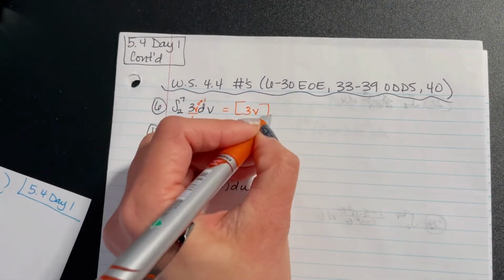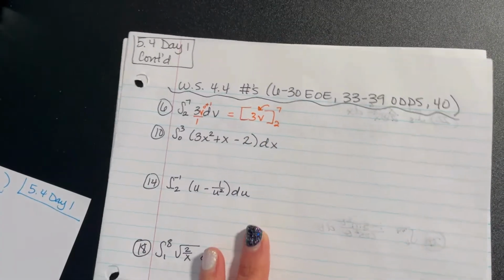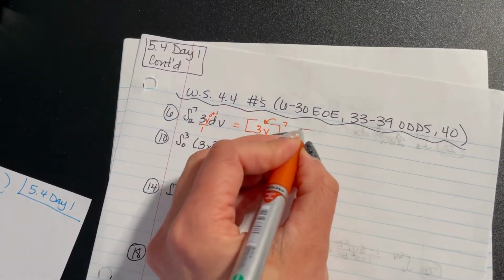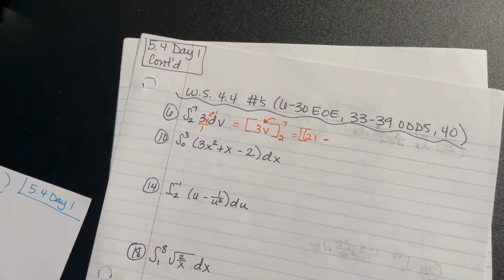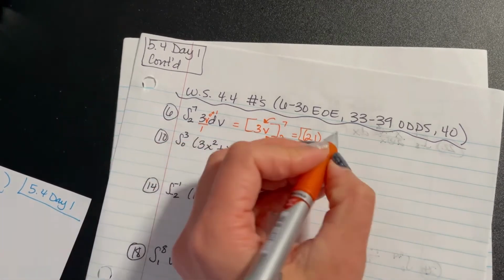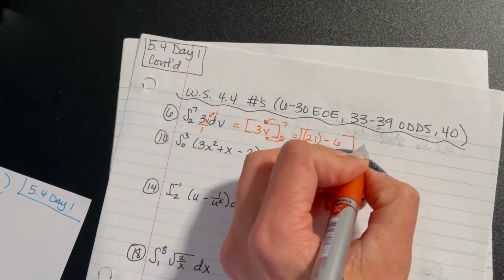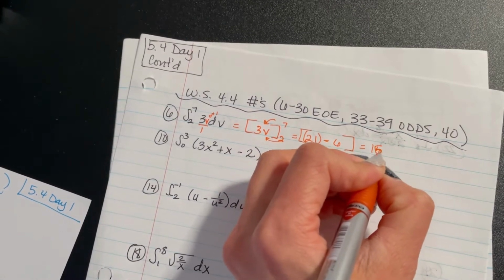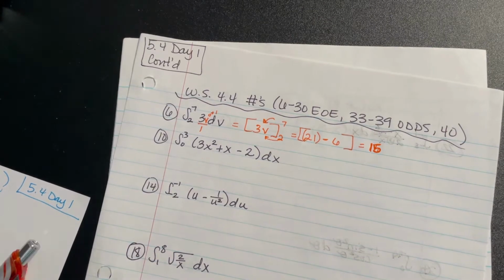But the interval is from 2 to 7. So I first need to plug in the 7. 3 times 7 is 21. Minus the 2, we got to plug in a 2. 3 times 2 is 6. 21 minus 6 is 15. Oh, not 16, 15.